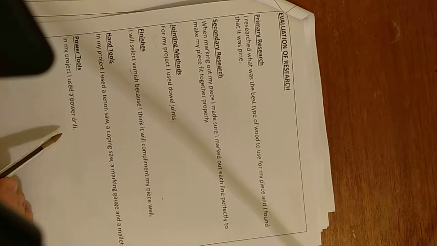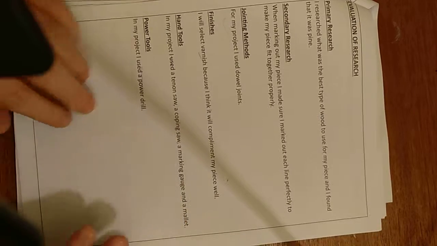Hand tools. Right, okay. I will use. You haven't done it yet. I will use. So say all these. This is all past tense. This is all something you're going to do in the future.